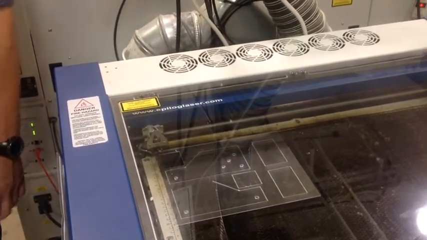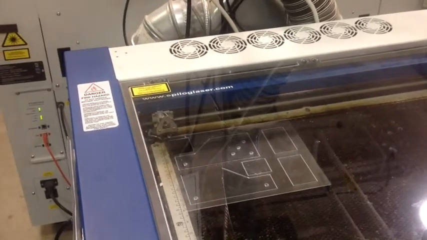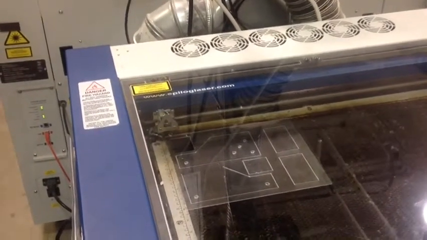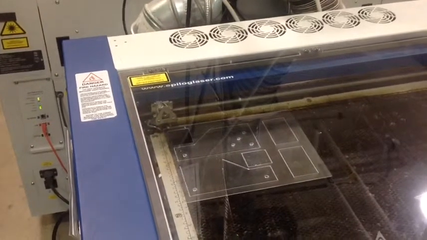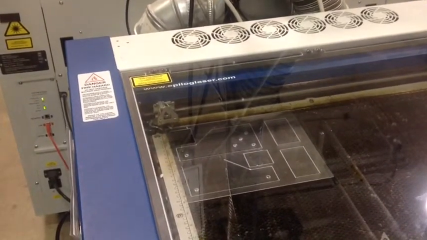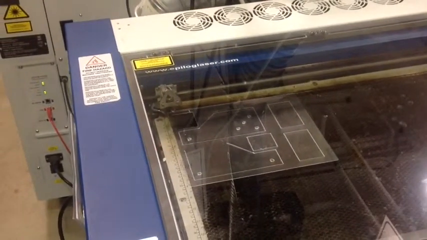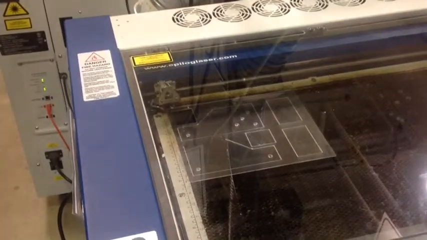How do lasers work? Intense beam of light. How is it focused? You ever take a magnifying glass and burn ants in the summertime? The light gets focused to a small point that is actually hot enough to burn ants.